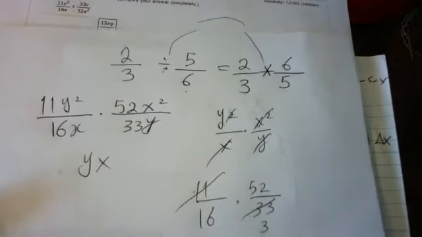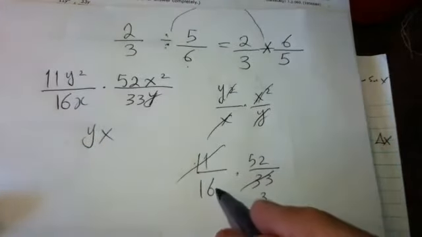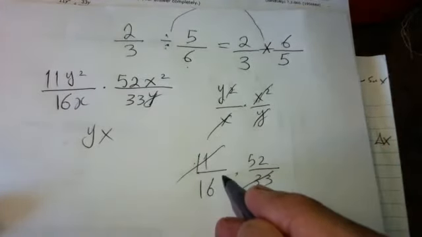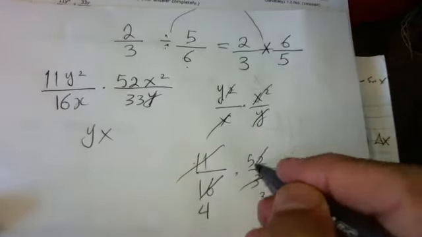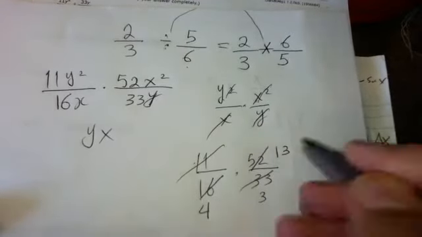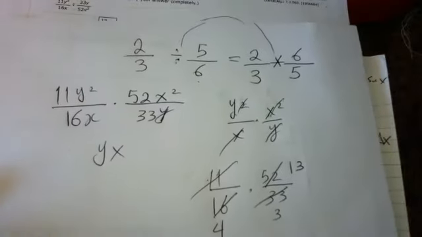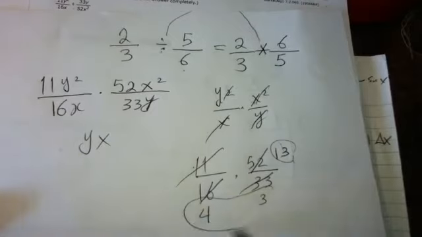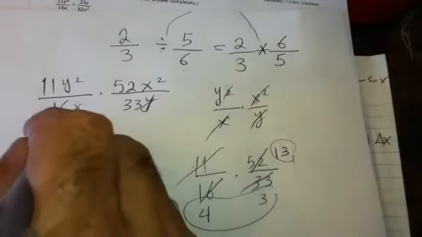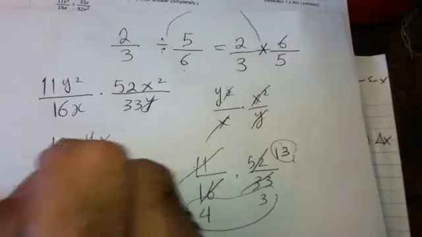It can be 16 and 52, divided by 4 is 4, divided by 4 is 13. So what do you have? You have 13 at the top and 12 at the bottom, right? 13 over 12.